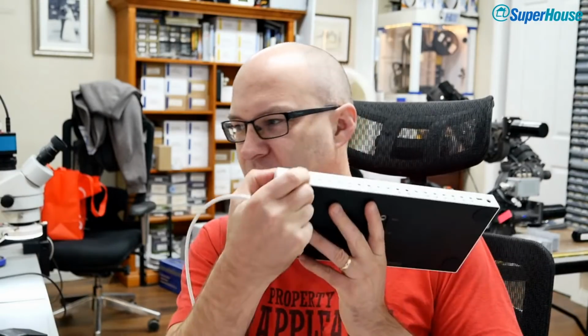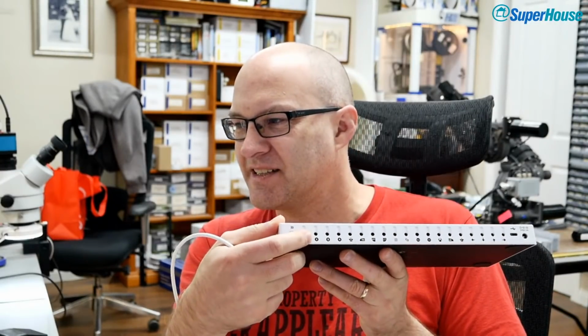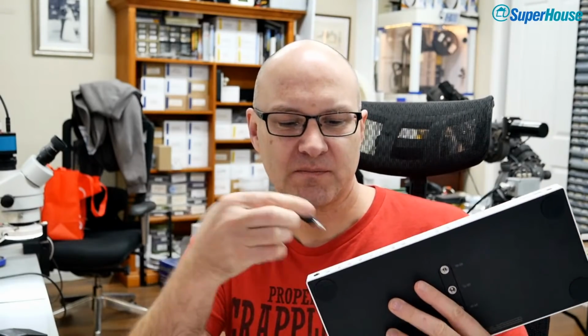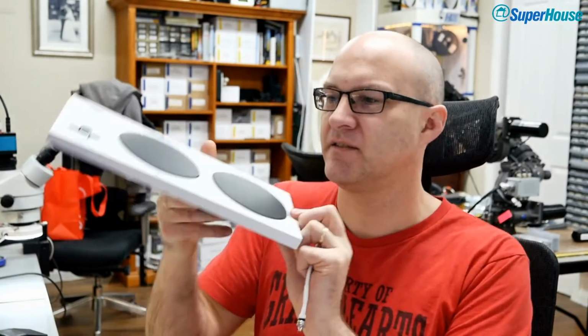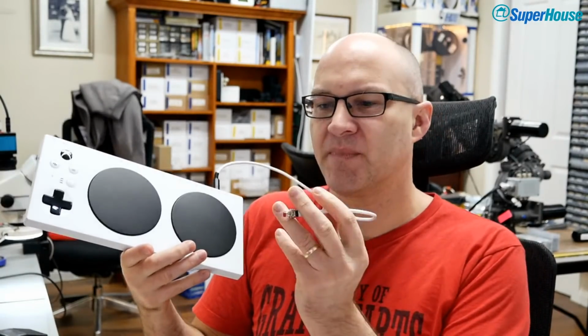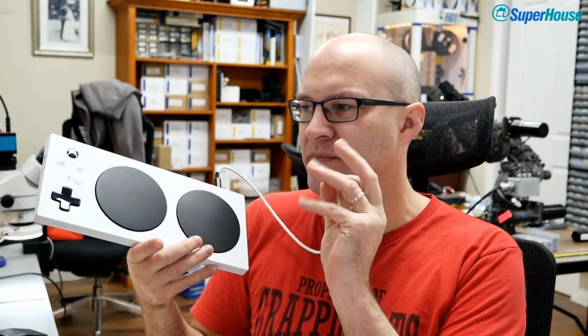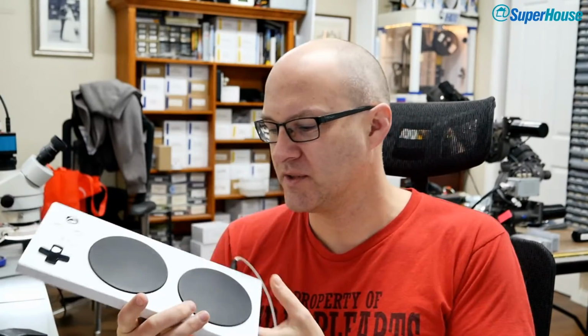So if I wanted to send, doesn't matter which one I'm picking, the X button event, what I could do is plug this in here, plug this into the game console, and whenever this is pressed, this will send the X button event as if you were using a standard game controller.